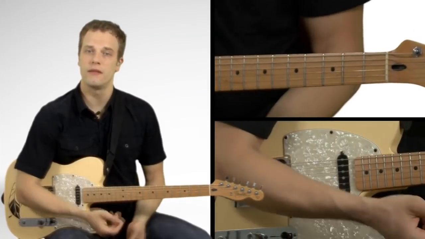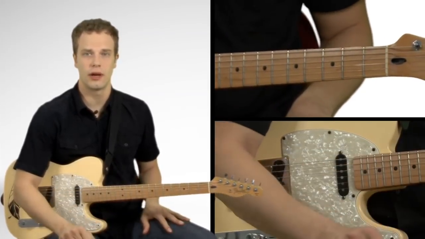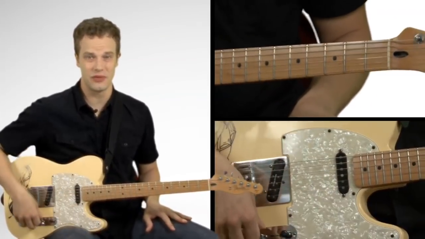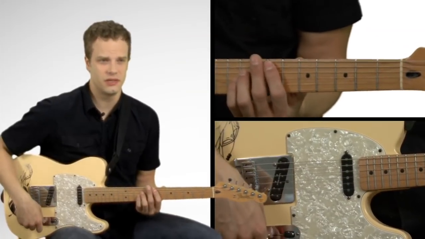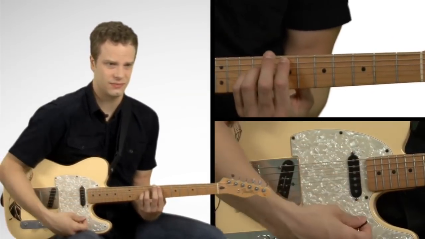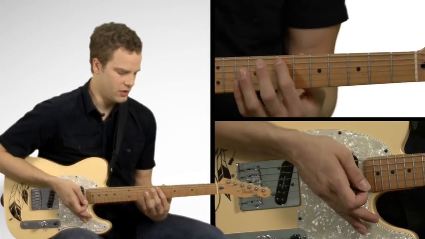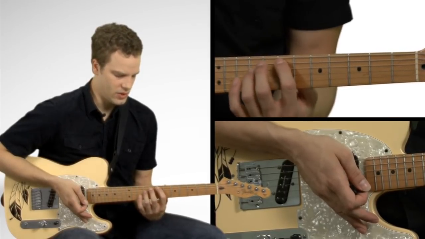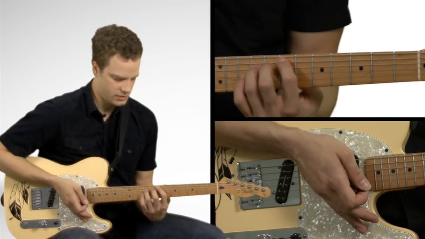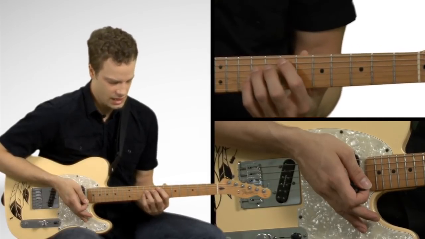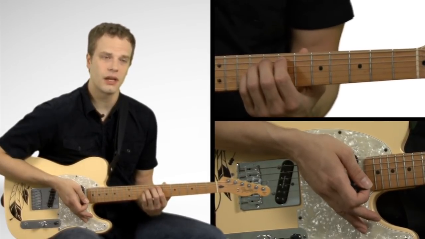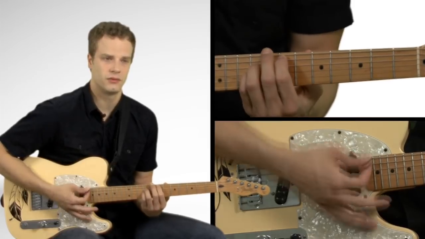So that was a 1-5-6-4 chord progression that you're going to hear a lot in this kind of music. And all I was doing was using this voicing right here for an E chord. My index finger on the 7th fret. My ring finger on the 9th fret of my D string. And then my pinky finger on the 9th fret of my G string.